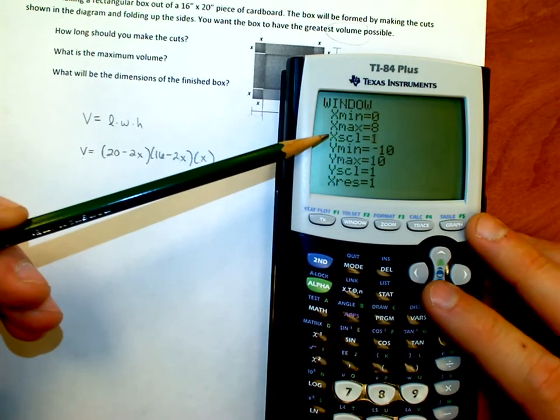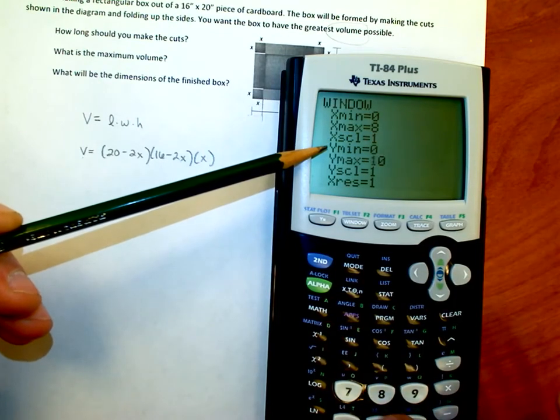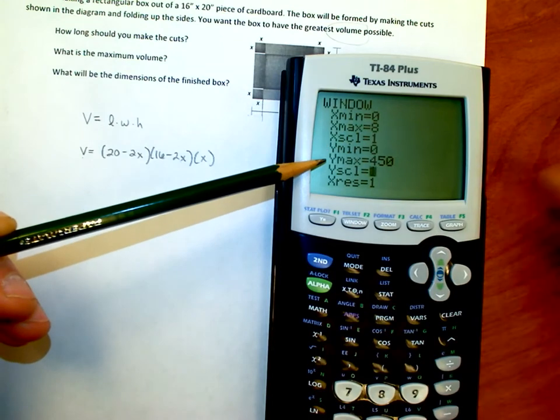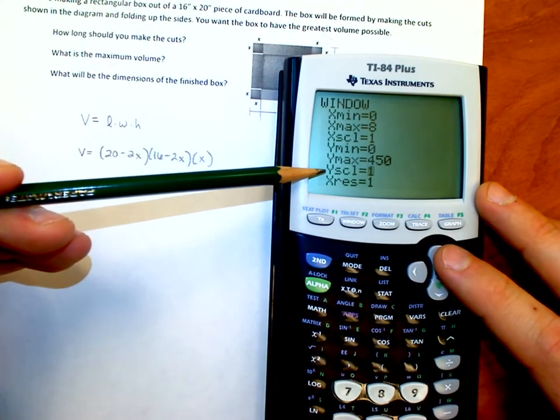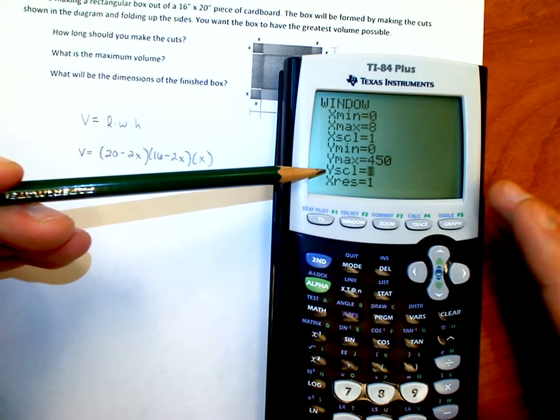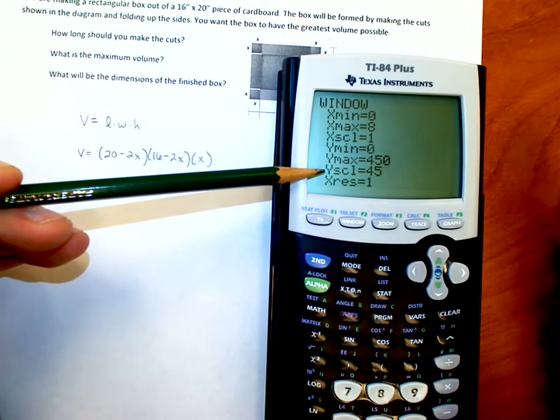X scale, remember, is our tick marks. We're going to go by ones. As far as the Y values go, I need to get up to at least 420, so maybe I'll do 450. If I leave the tick marks at 1 per tick mark, I'm going to have 450 tick marks on my screen. You can leave it. It's not going to make a difference, but I'm going to go ahead and make it like 45. That way I have 10 tick marks.